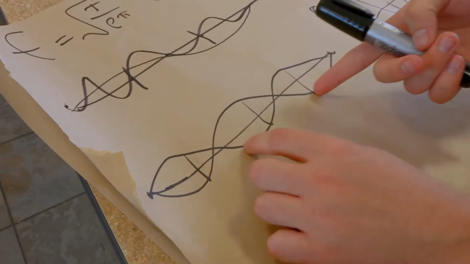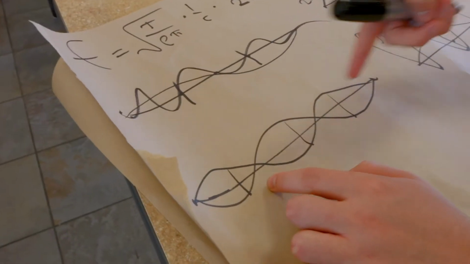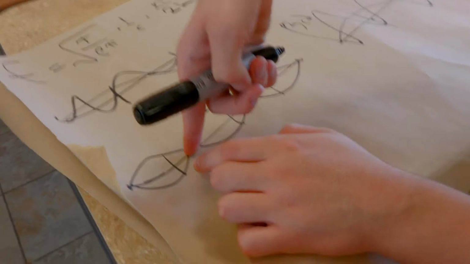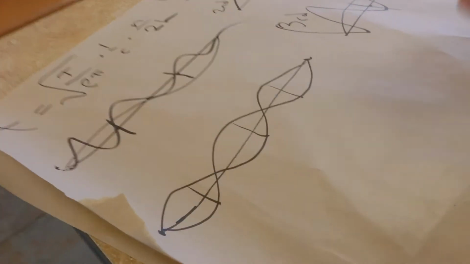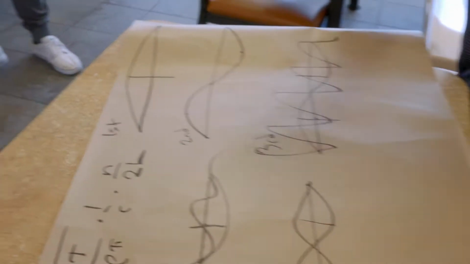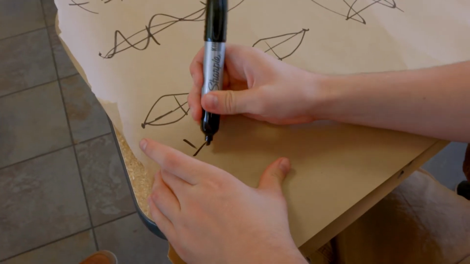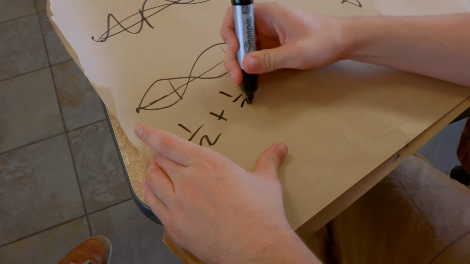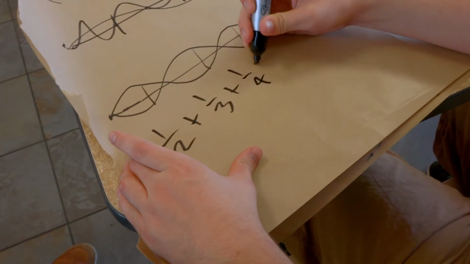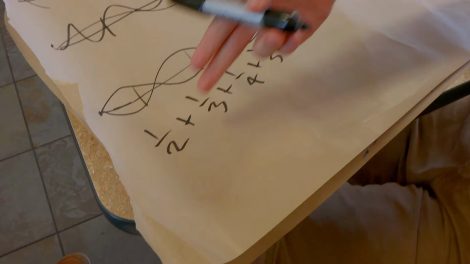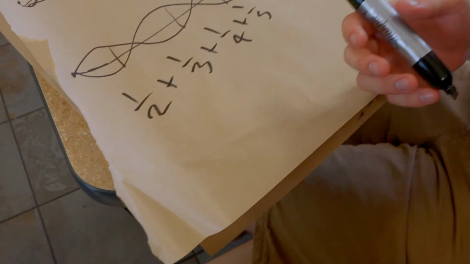Third harmonic, similar process. It's not this one, that's wrong. It's this one where you have 3 antinodes and then you have a node a third and 2/3 of the way along, and it just continues to go up like this, dividing the string into smaller and smaller pieces, which by the way is where the harmonic series comes from. It's 1/2 plus 1/3 plus 1/4 plus 1/5, because it's a summation of 1 over n, right? It's a summation of 1 over n, correct.